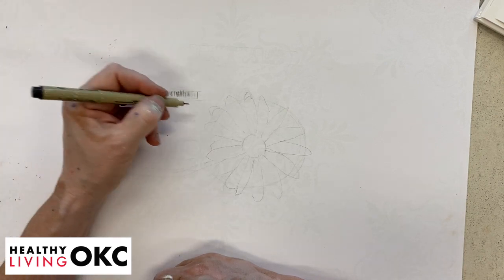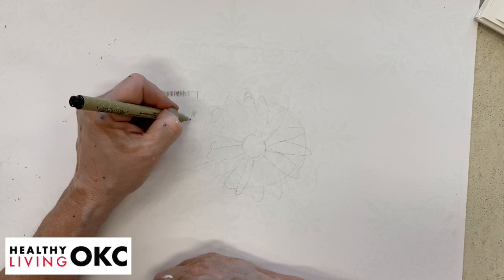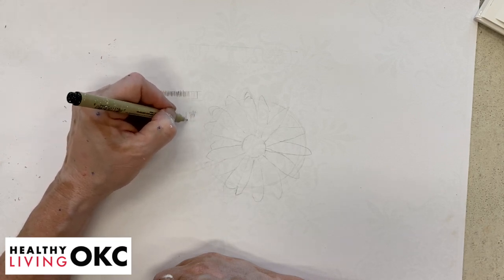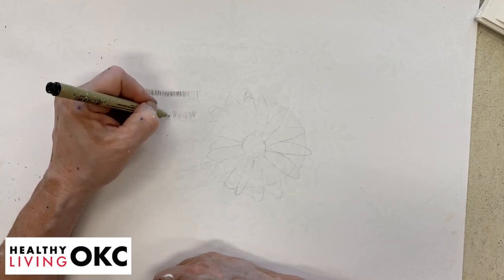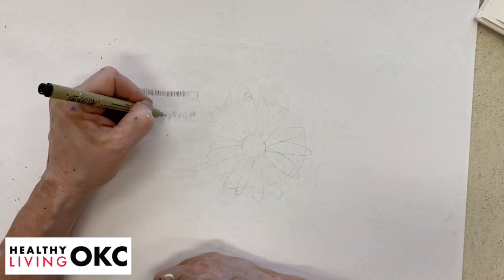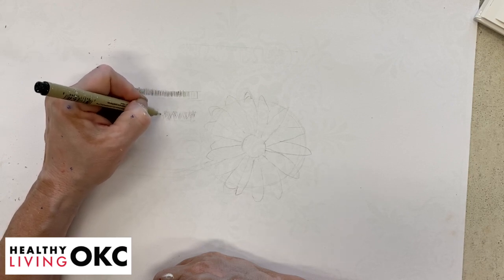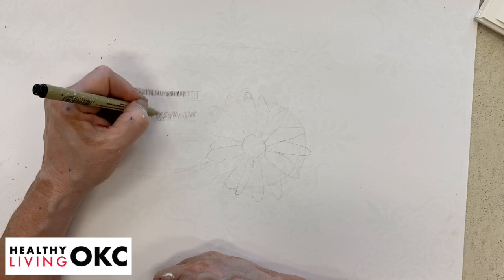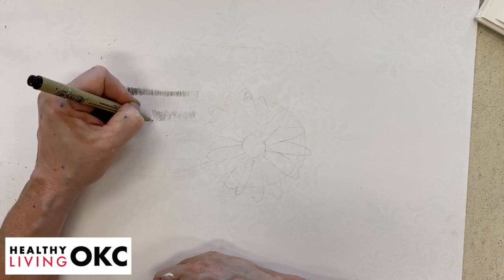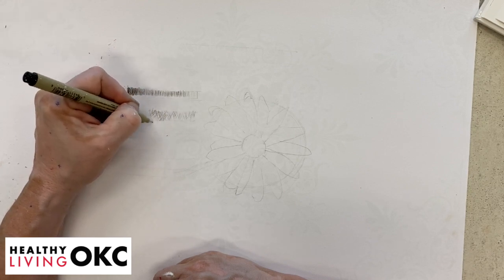with the different techniques. So if I'm doing the crisscross, I can just have a few crisscrosses at the top. And the more crisscrosses you put on top, it'll get darker.